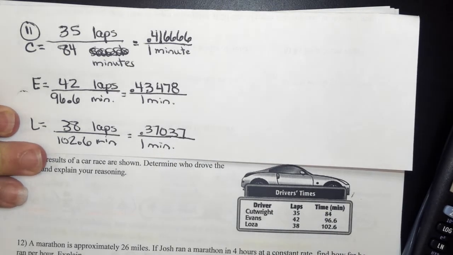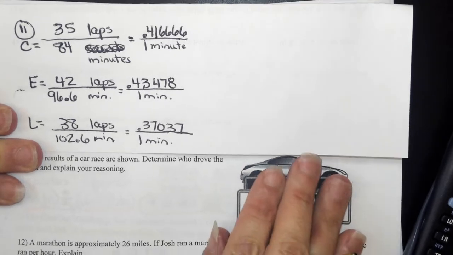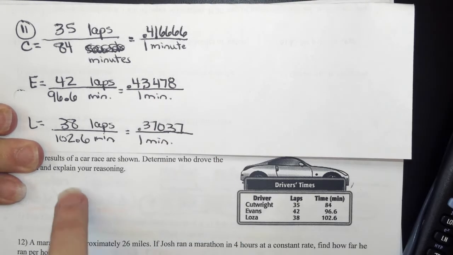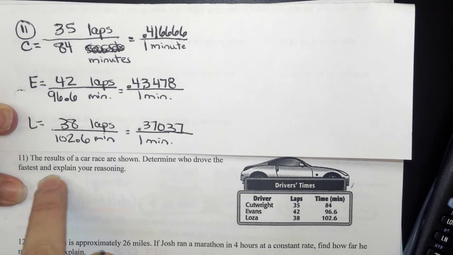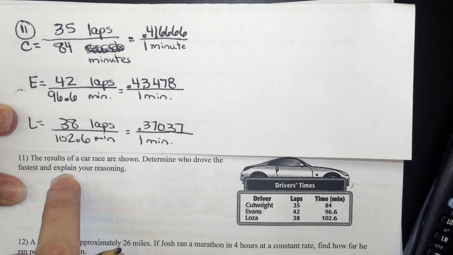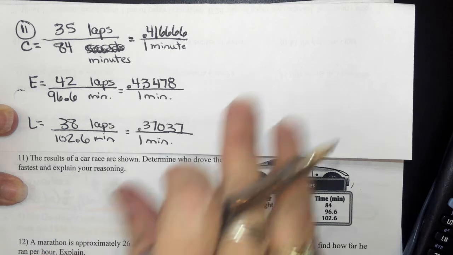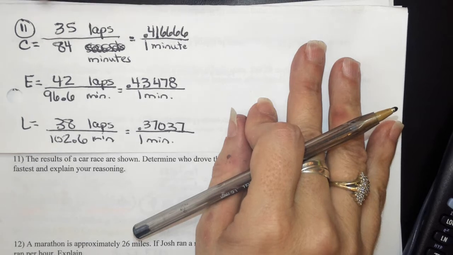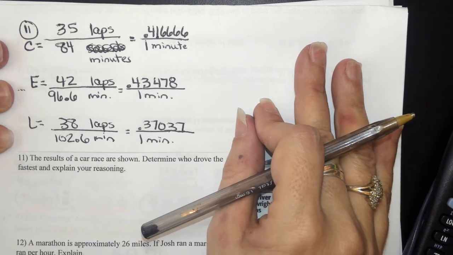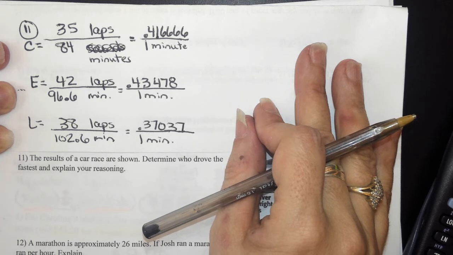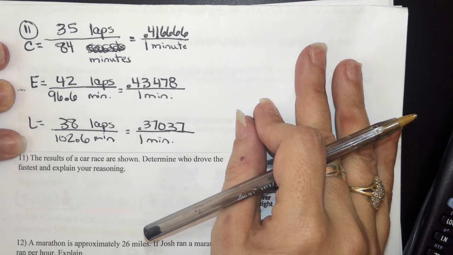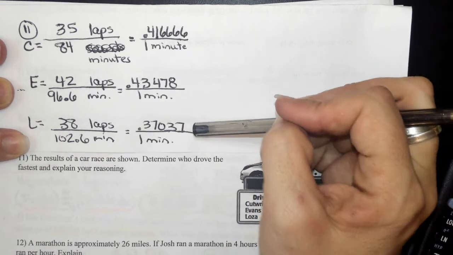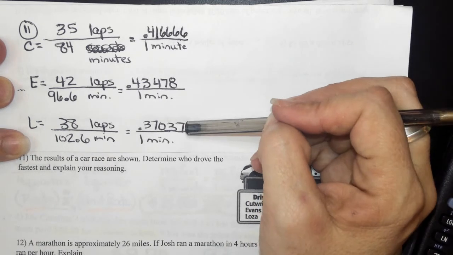So let's see, these are some weird numbers. Now think about it, laps per minute. They're wanting to know who drove the fastest. It was Cutright. Okay, so why do y'all think... Anyone with a smaller number would win because that would mean they were going faster, because it would be per minute. He drove the fastest in less amount of time.